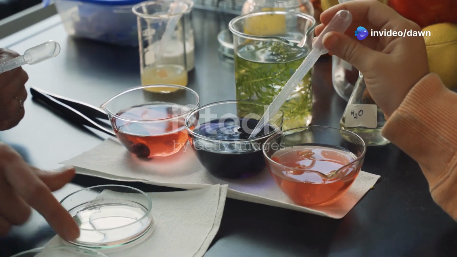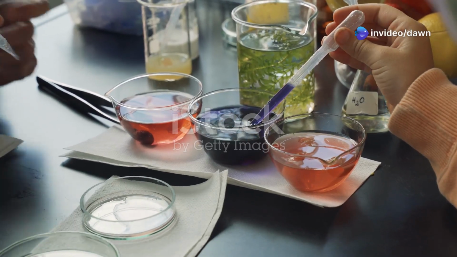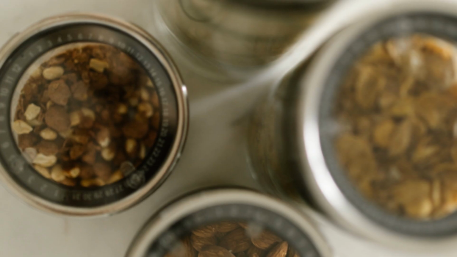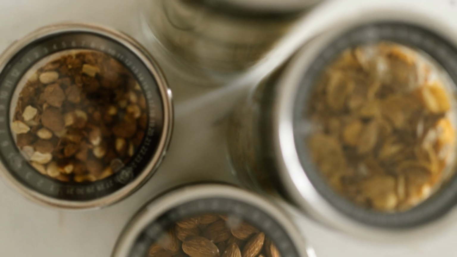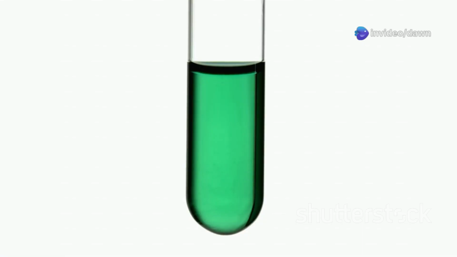Now, imagine taking two or more different types of matter and combining them. That's what we call a mixture. A mixture is when two or more substances are combined, but they keep their individual properties. They don't change chemically into something new.